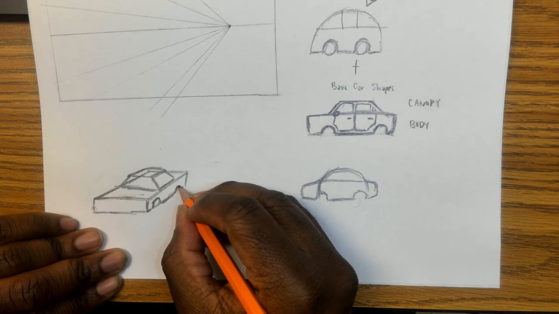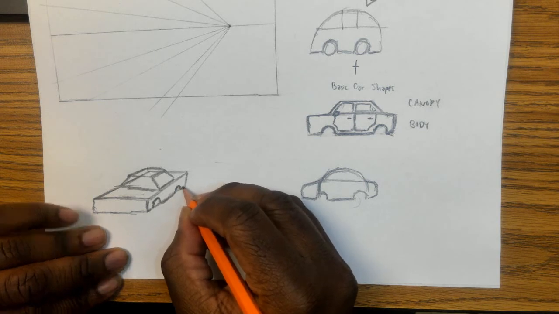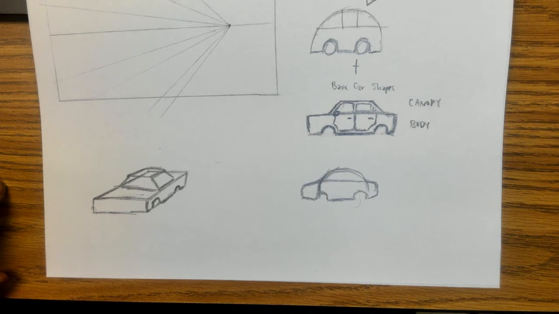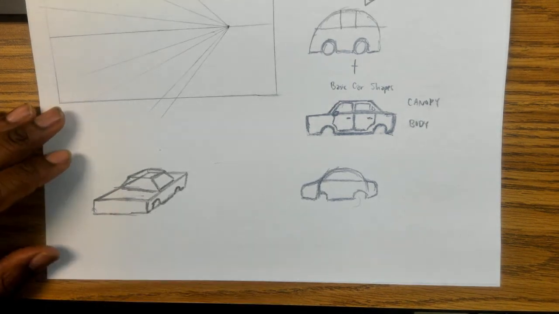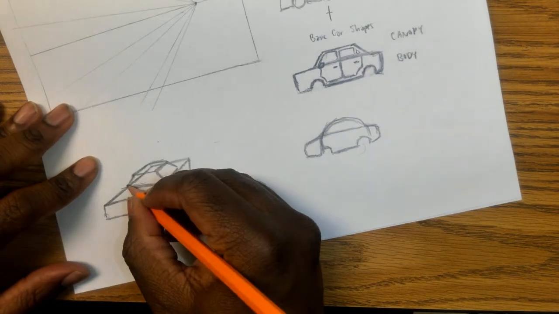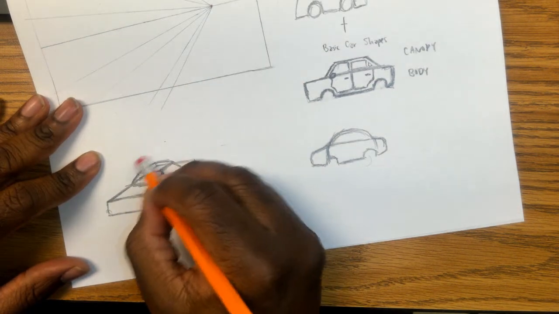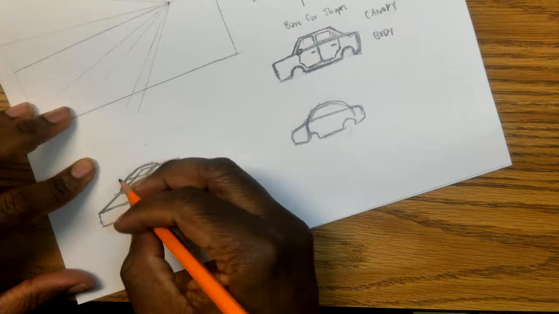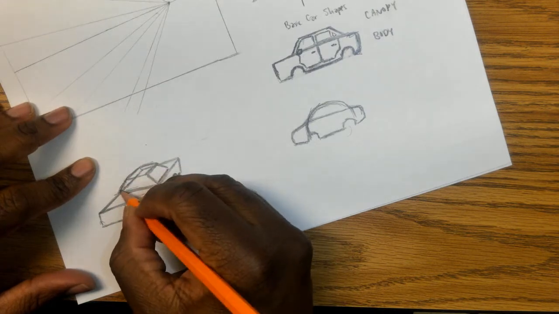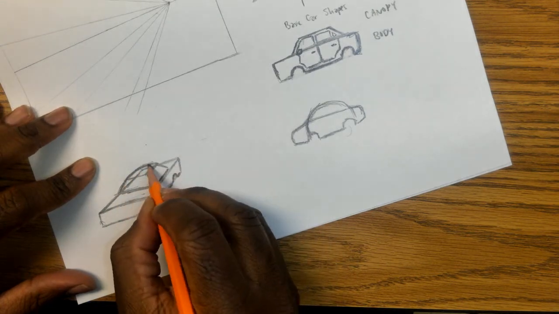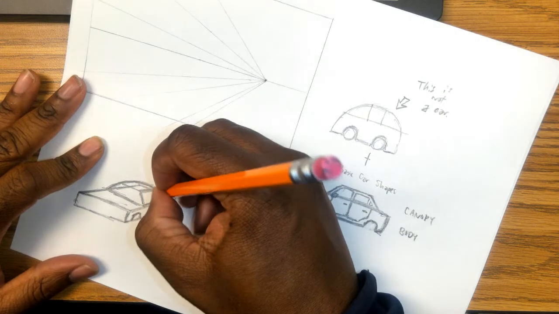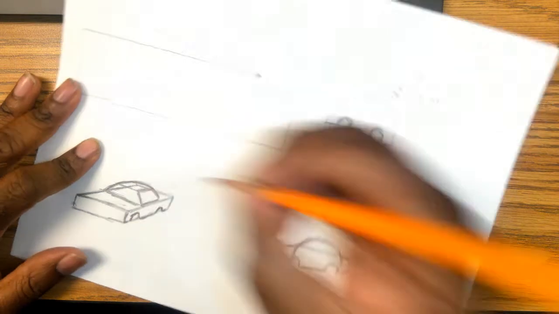Remember, due to perspective, your back wheel is going to appear smaller. Now, once we have this point, then we start some of our rounding here. Take off some of those edges, because remember, the more curves we have, the more aerodynamic the car is.